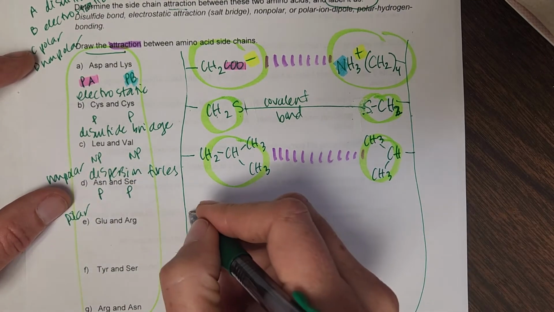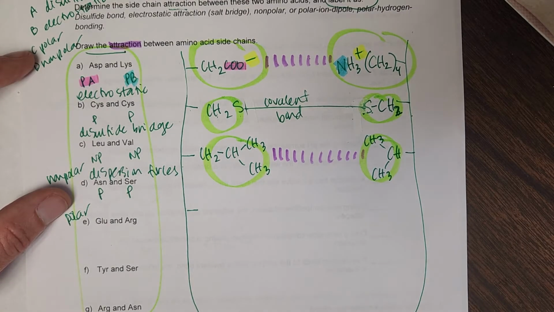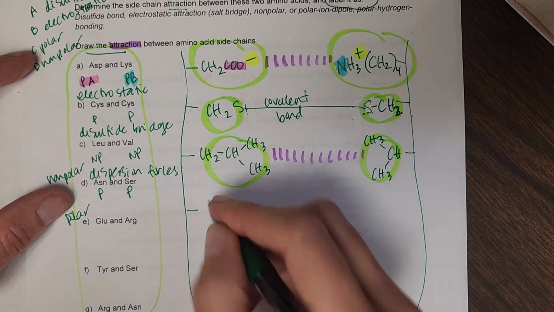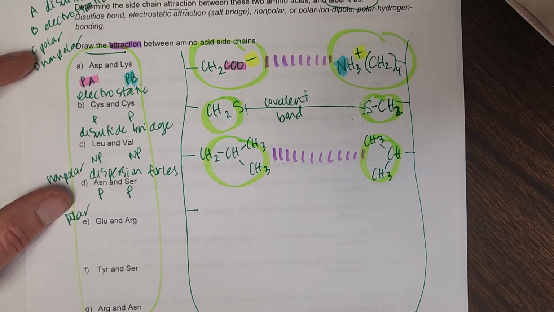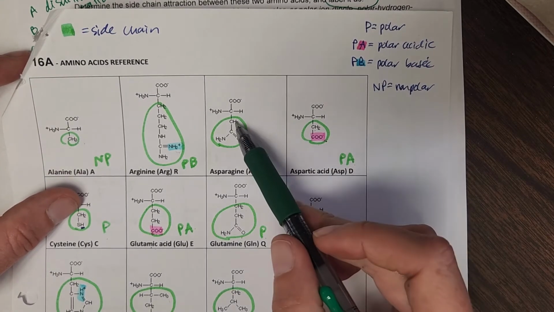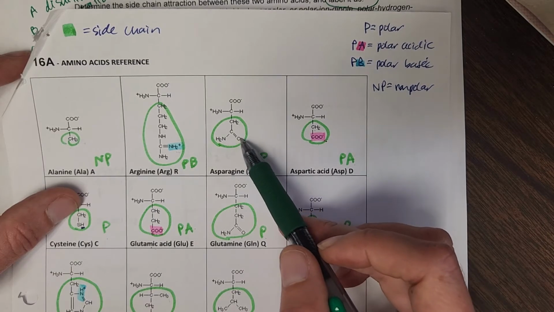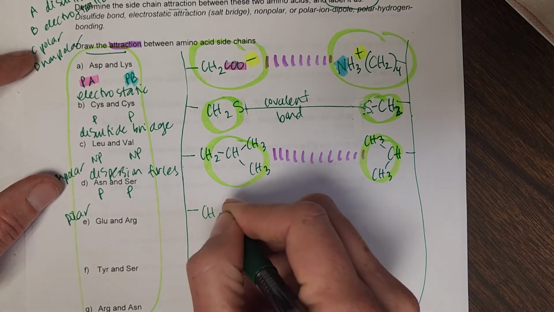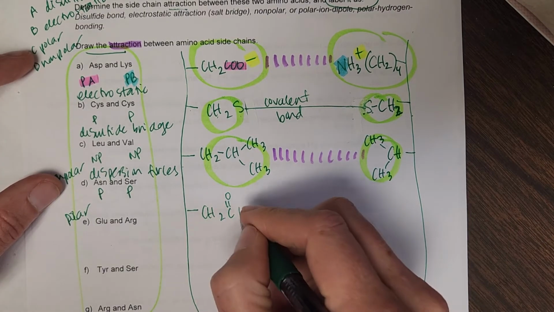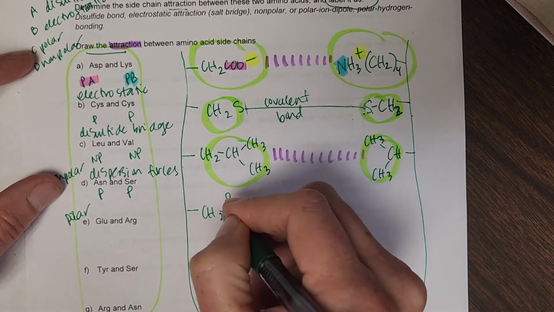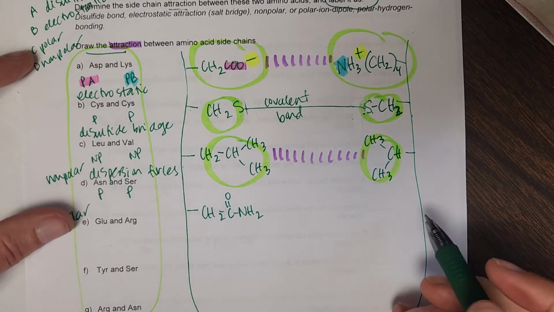Let's draw it out to see which one it is, because we actually have a couple of options there. So asparagine, if you look at your amino acid table, read what it says. After the backbone, we see CH2, C double bond O, NH2. CH2, C double bond O, NH2. If you want to add lines, you can, or not, okay?